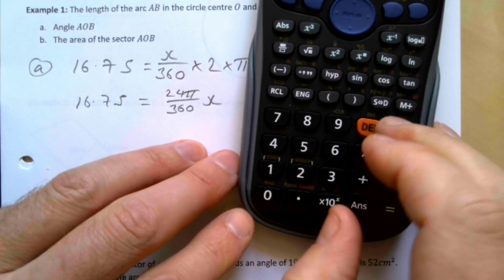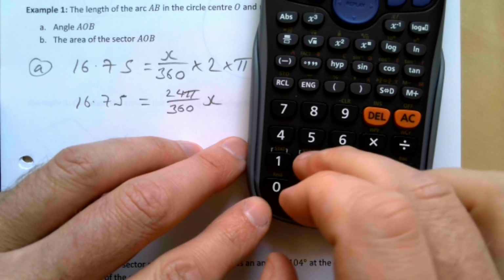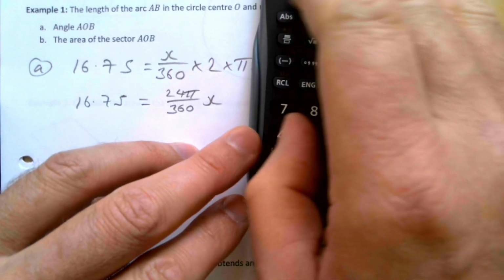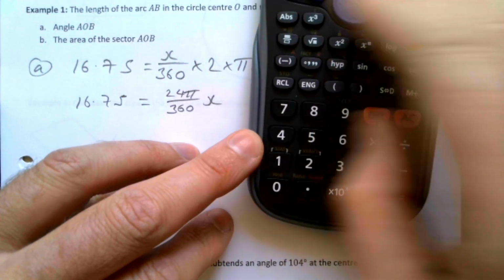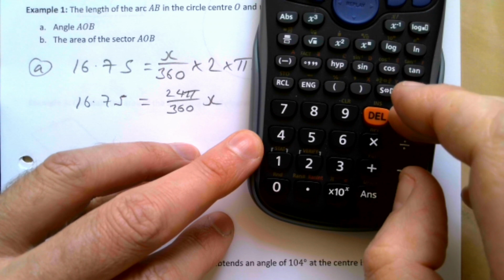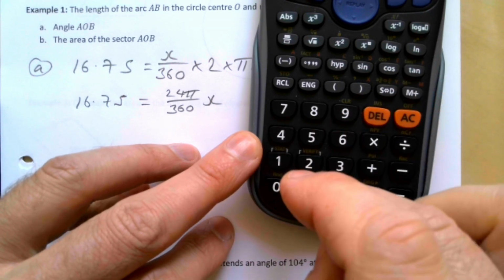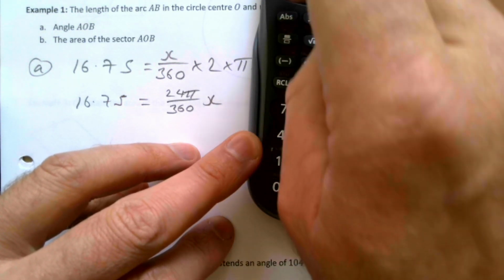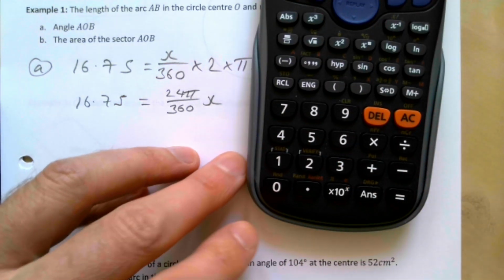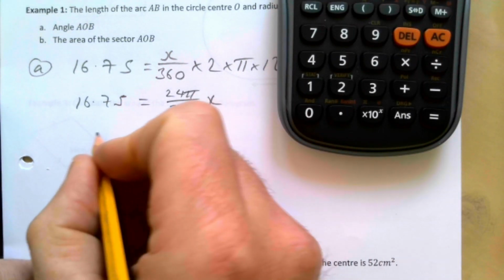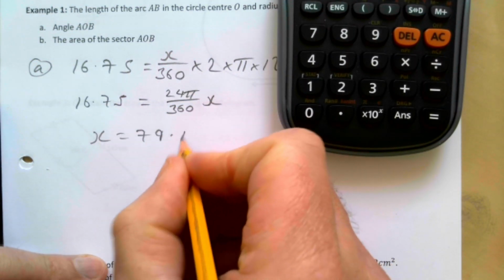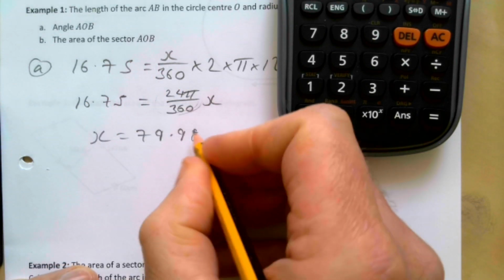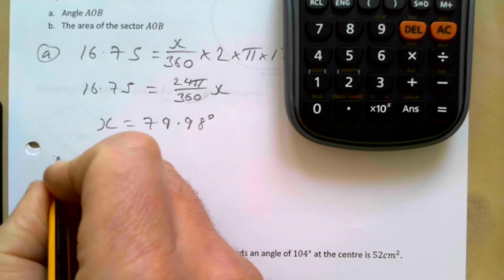Wait a minute, I'm getting myself confused here. So it is 24 divided by 360 over 15. So it's going to be pi over 15, and if we want to divide by that, we're going to do 16.75 multiplied by 15, and then divide by pi, which is 79.98. You effectively can get a number for this, and then divide it into this. That gives you your angle, 79.98.